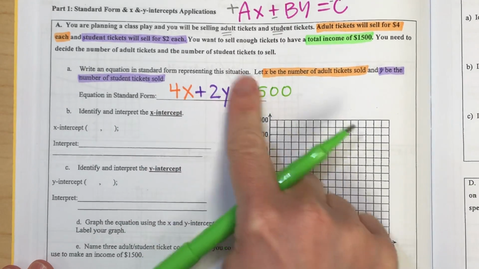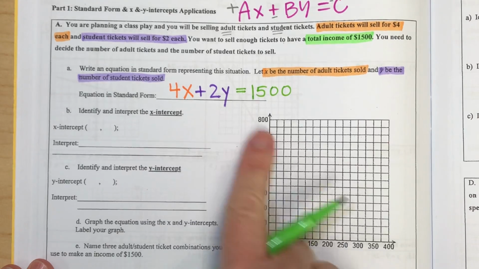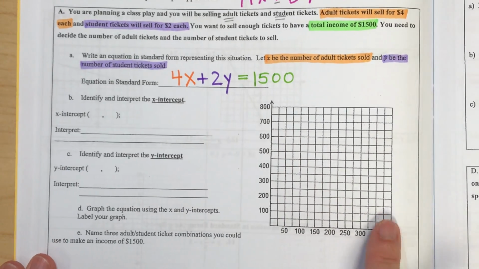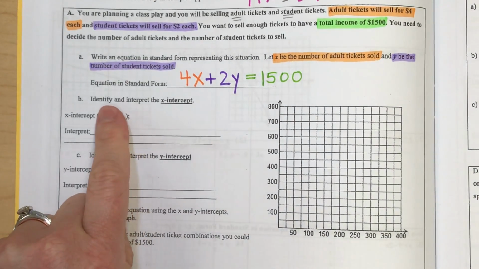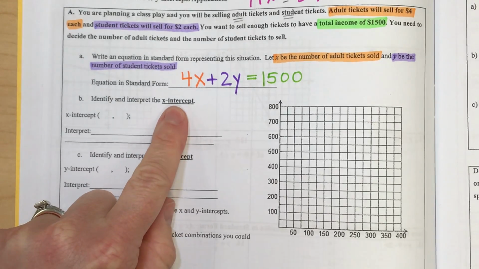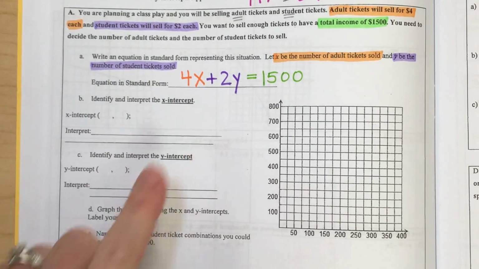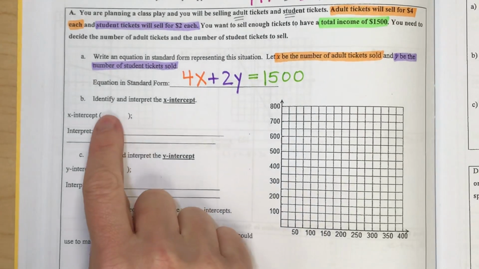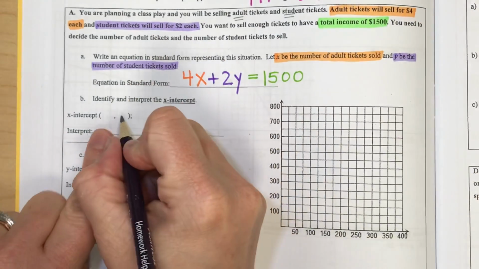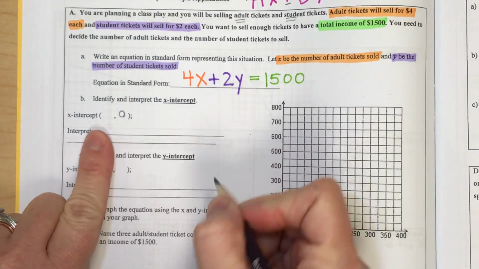Now what I'm going to do is start finding my intercepts, graphing my line, and then talking about how that can be interpreted. So let's identify and interpret our x-intercept, because this is how we're going to graph. My x-intercept needs to be an x value, and in the x-intercept, y is 0.